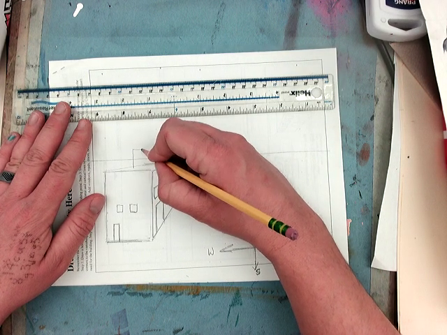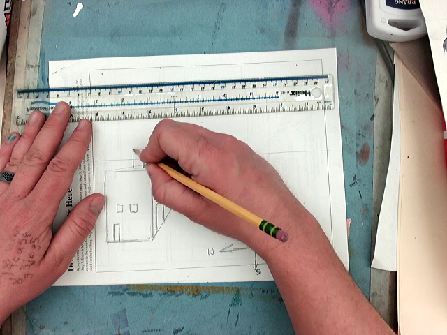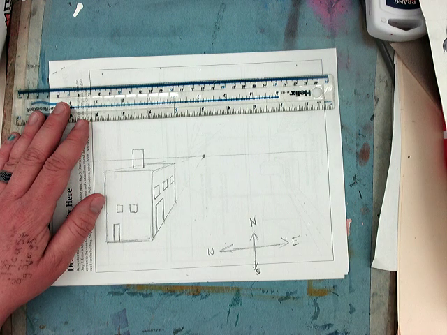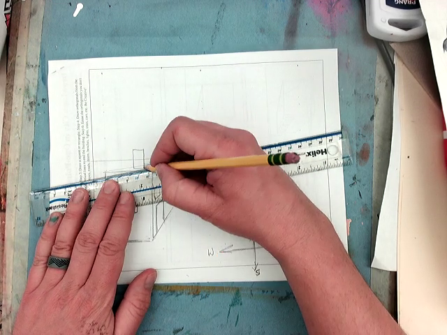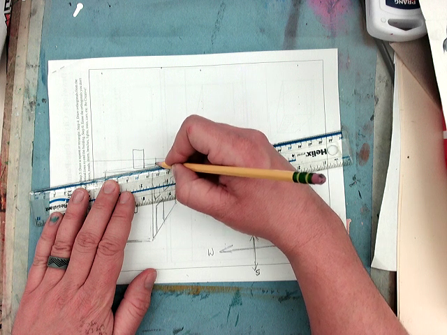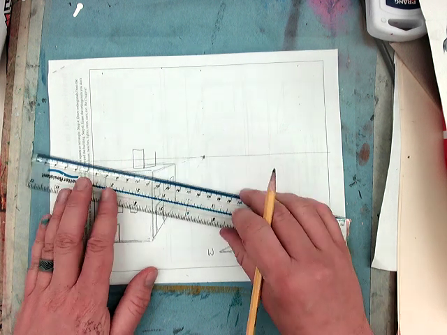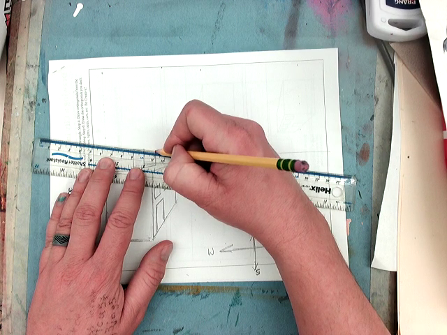If I wanted to add a second story to this, I could do that by drawing in a box. So this is another spot where it gets tricky. You can look at my box. You'll notice that the bottom of my box, when I draw my orthogonal lines, the line's going slightly up. But once I get above the horizon, it's going to start going the other direction.